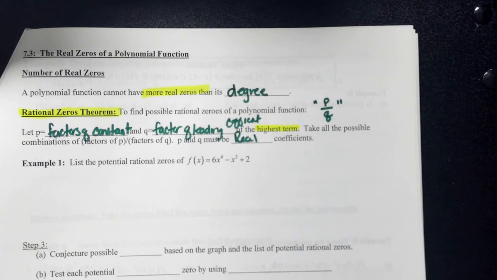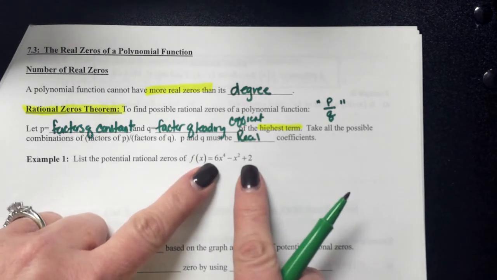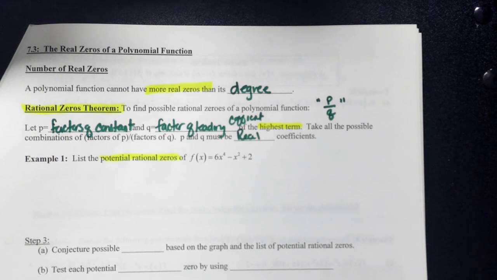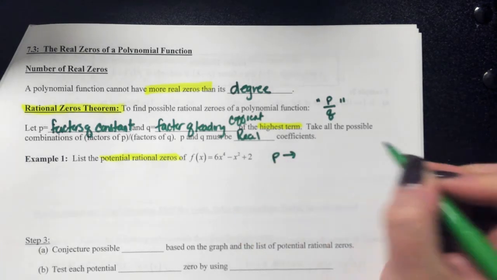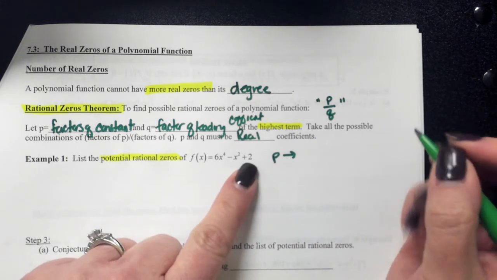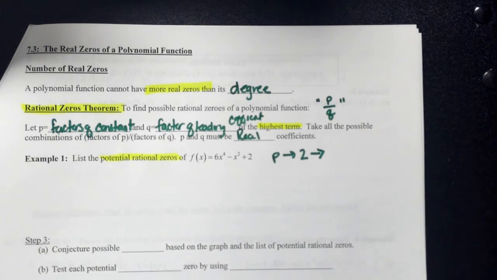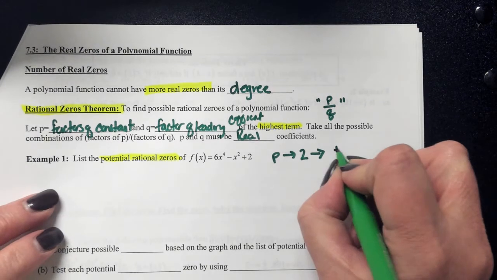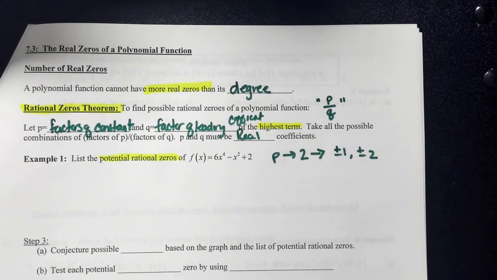So, for example, let's take a look at 6x to the fourth minus x squared plus 2. Again, these aren't going to tell me the zeros. This is going to tell me the potential, the possibilities. These are my candidates. Some may be my zeros, some may not be. So P, remember, are the factors of my constant term. My constant term is 2. So now, tell me what the factors of 2 are. What numbers multiplied together give me 2? 2 and 1. Would you also agree with me that negative 2 and positive 2? Negative 2 can be a factor. Can negative 1 be a factor? So what we have to write is plus or minus 1, plus or minus 2. So you need to consider both the positive and the negative.